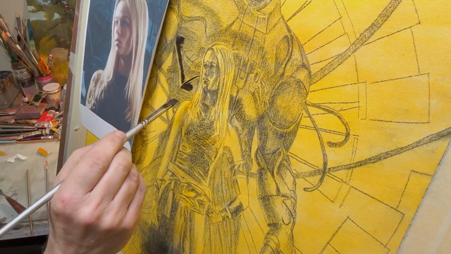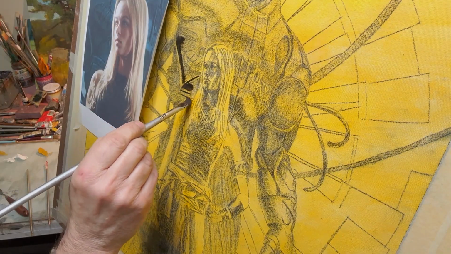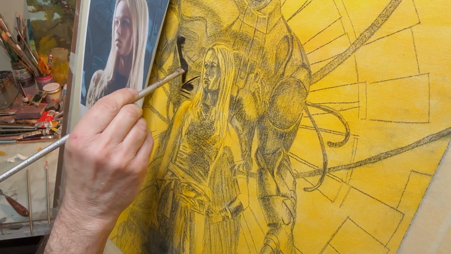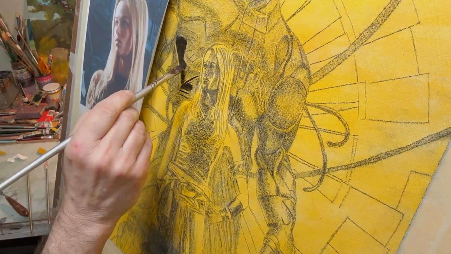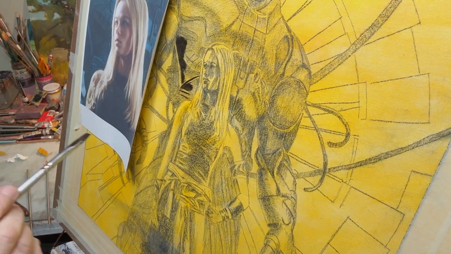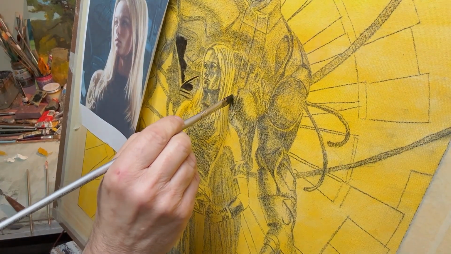I do need to put the background in around the face though, so I have some idea of the values I need to use. I do this using a mix of ultramarine blue and burnt sienna. A photo of the model is taped to the canvas, so I can easily refer to it.